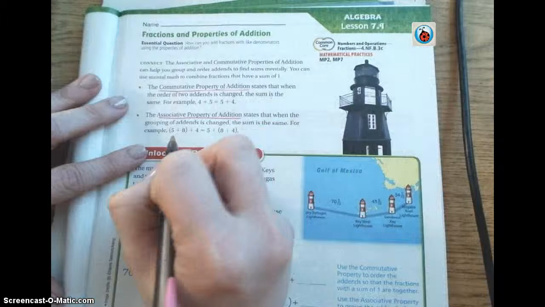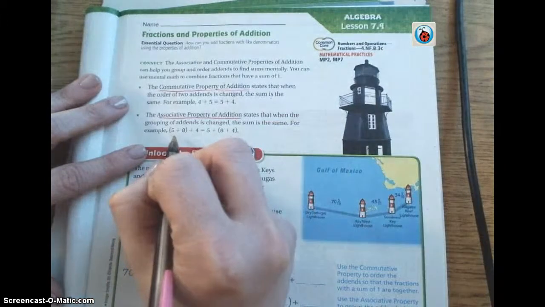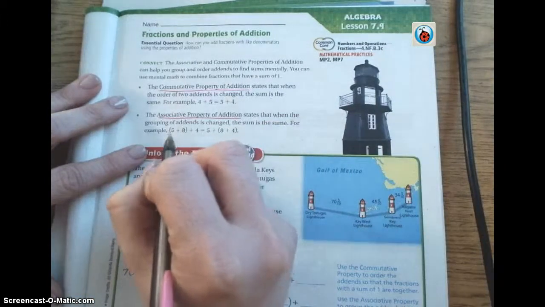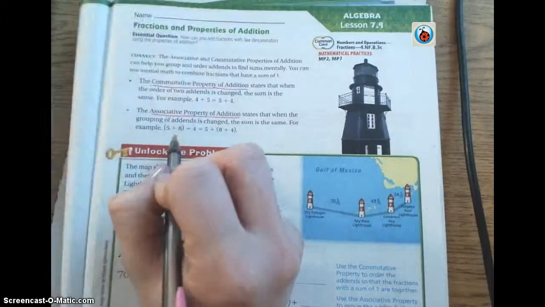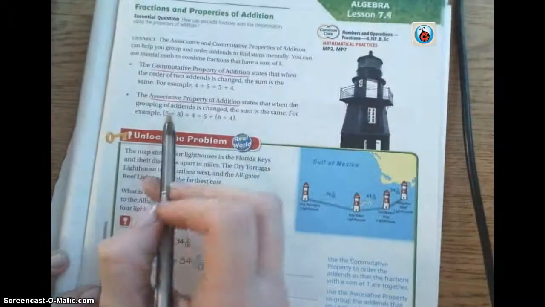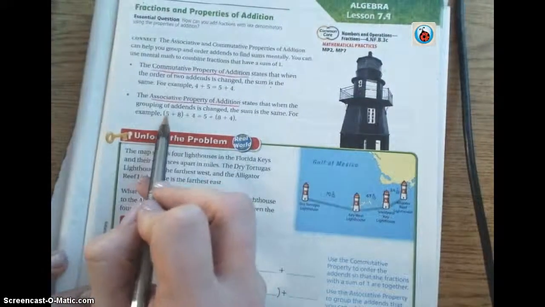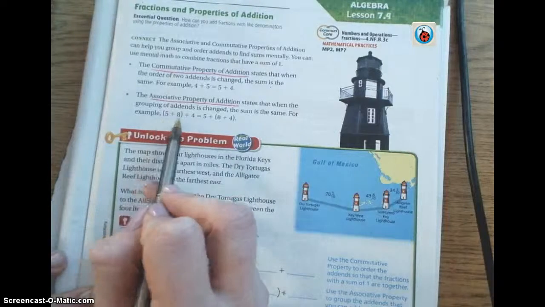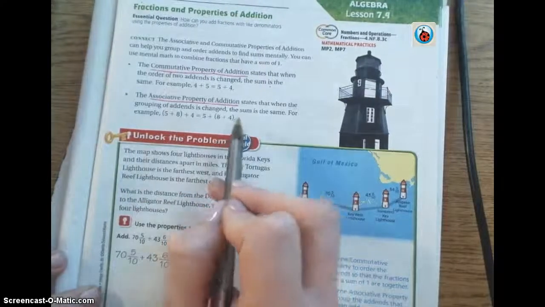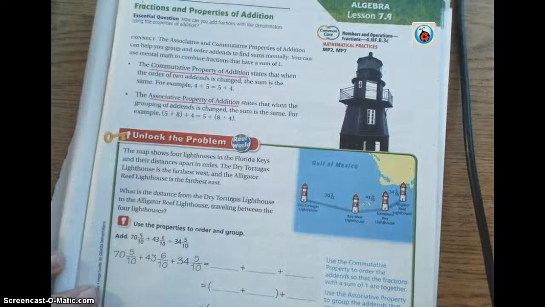So, the grouping. Here, 5 plus 8 is going to be the first thing that you do. And then here, 8 plus 4 is going to be the first thing that you do. But you're going to end up getting the same answer.